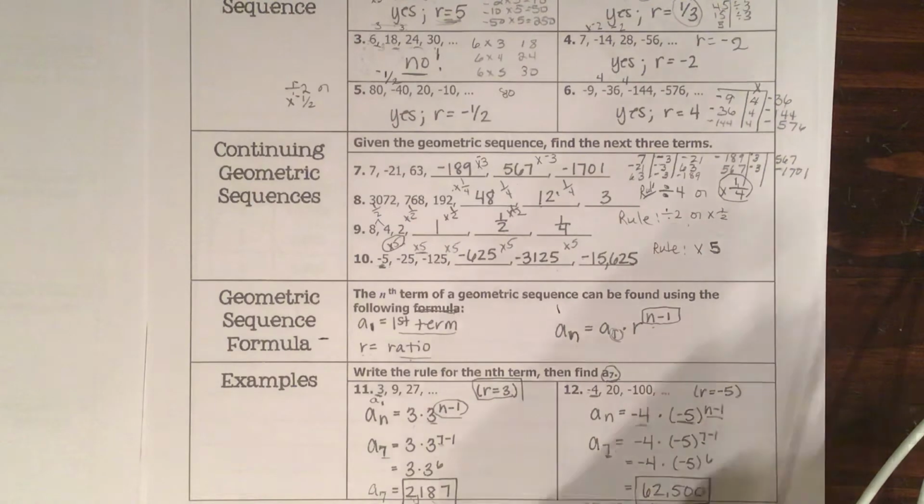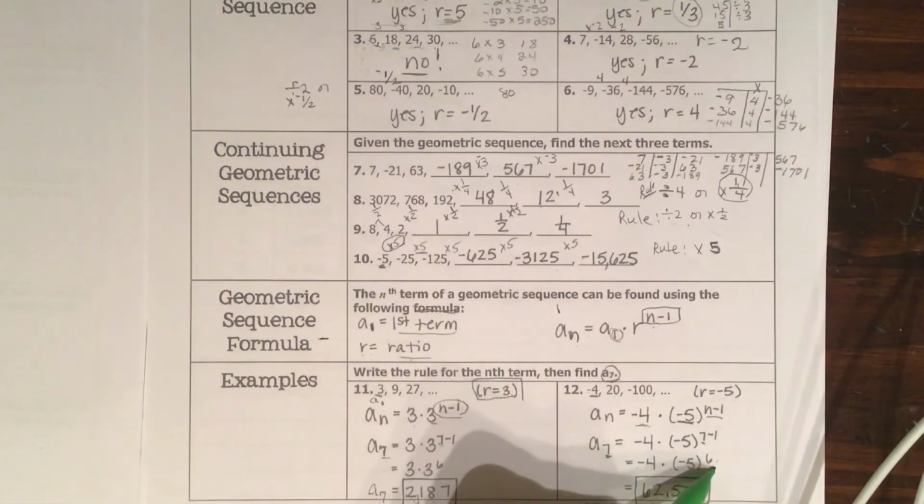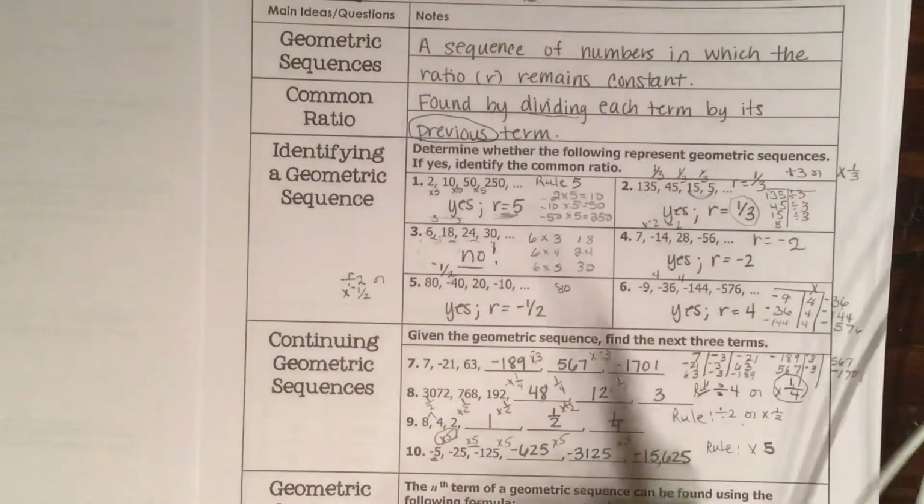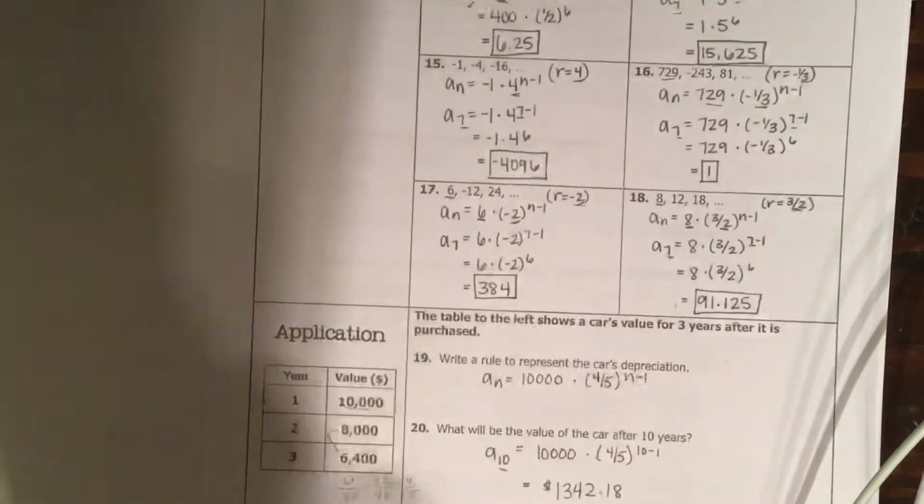And then n minus 1. Our n minus 1 is going to be 7, take away 1, which is 6. So negative 5 to the 6th power times negative 4 is going to give you 62,500. And I would do negative 5 to the 6th power first, and then multiply it by your negative 4. Put it into your calculator. Negative 5 caret 6 is how you would do that. Let's look at your next example.